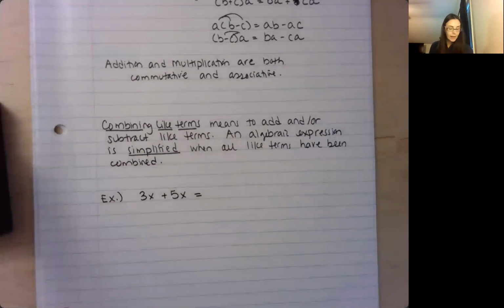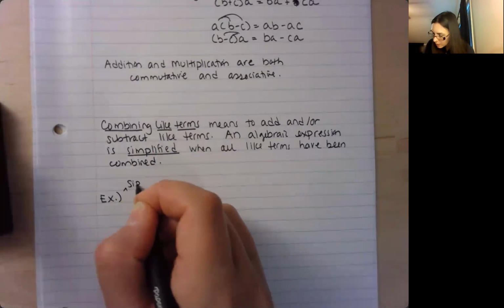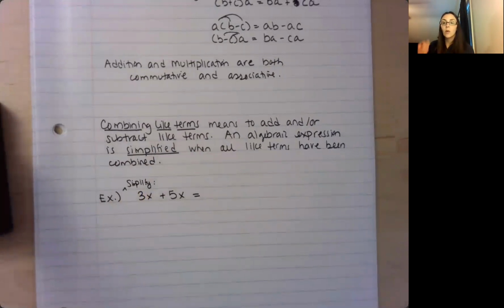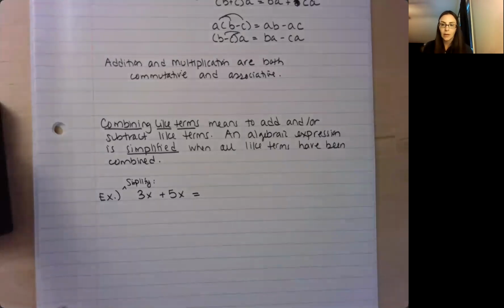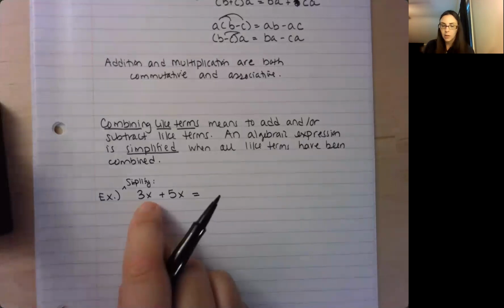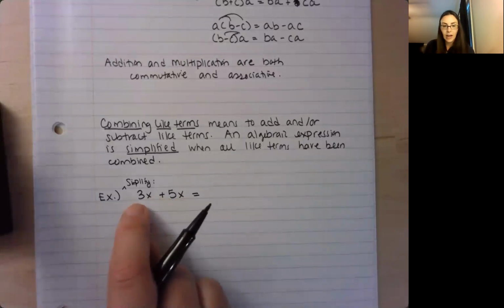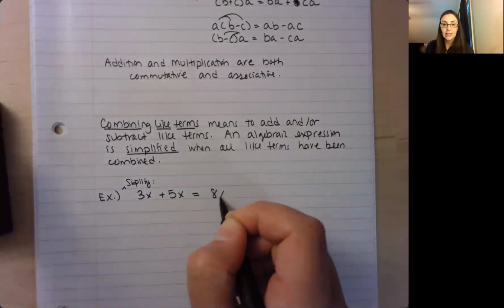So I have 3x plus 5x, and we're going to say simplify. Now, what's going to happen is that you are just going to put like terms together. So notice that these are like terms here, right? They both have an x. So I can just do 3 plus 5. 3 plus 5 is 8, and the x stays.